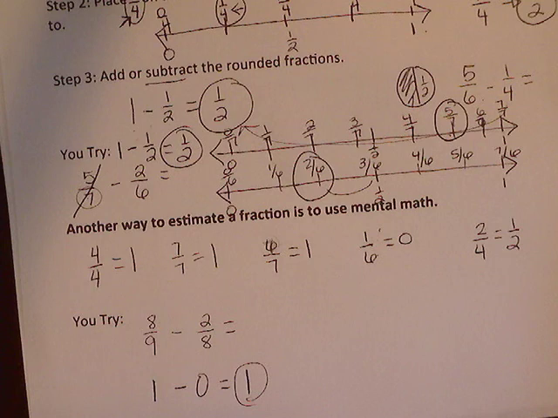All right, guys, good job. You can replay this video as much as you want. You can pause it and go ahead and complete your notes, and then you can complete the rest of the lesson and assignments for today.